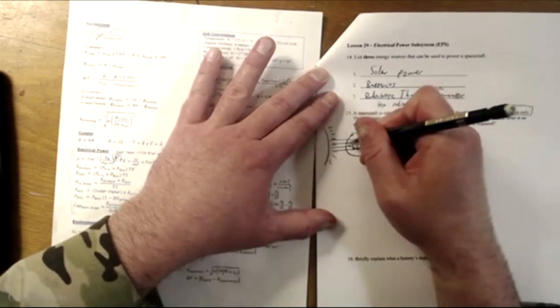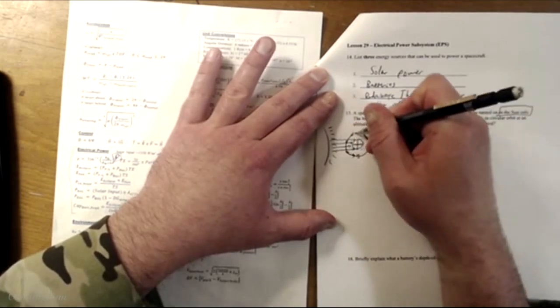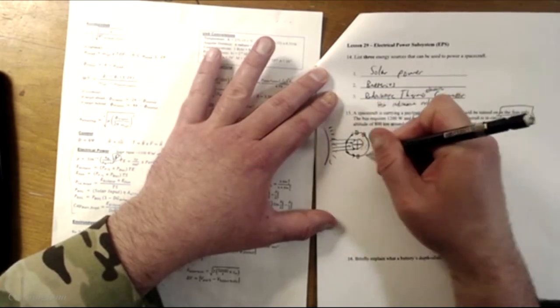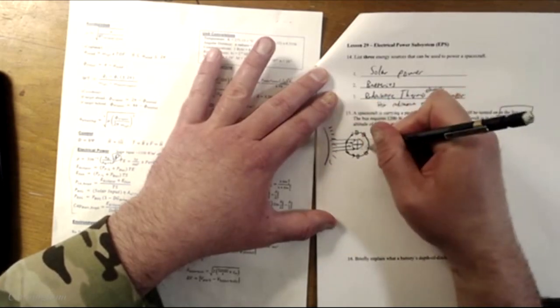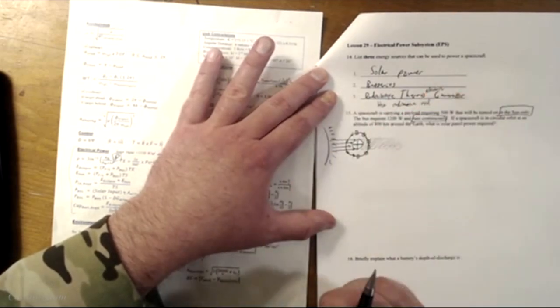So as our spacecraft goes around, it's going this direction. It's all good. It's collecting lots of solar panel power happily in the sun. But then we're going to have to account for what happens in the eclipse. We're going to have to run on batteries for a little bit. So that's kind of what we're asking here.